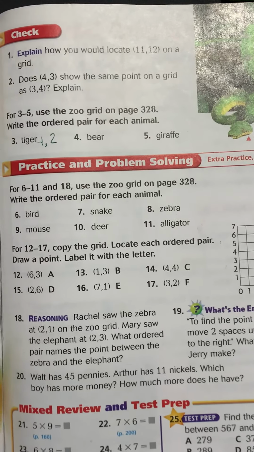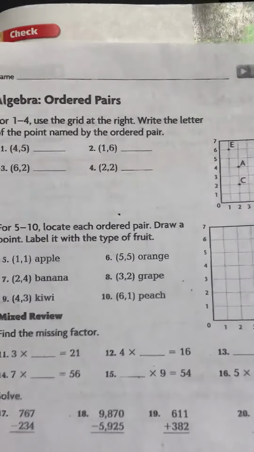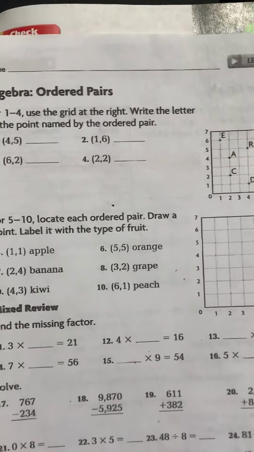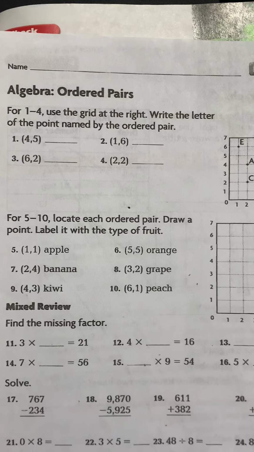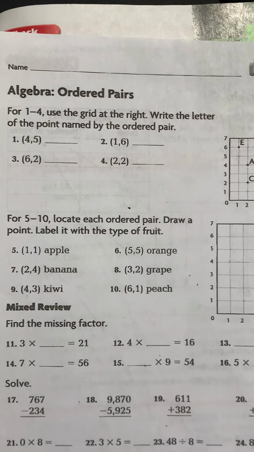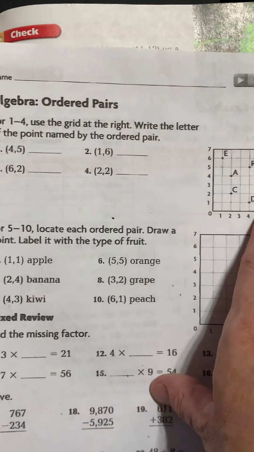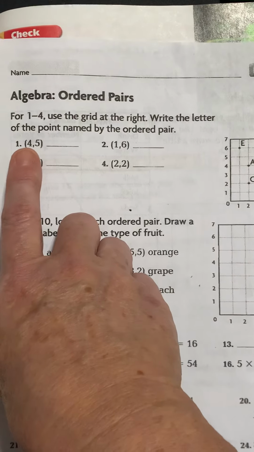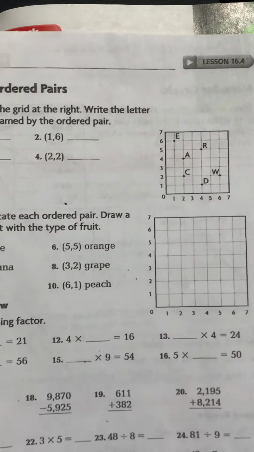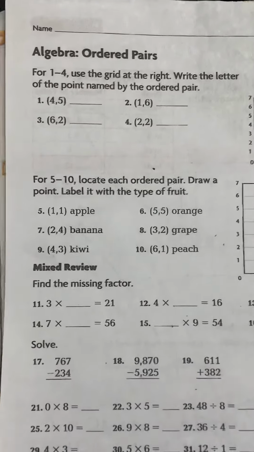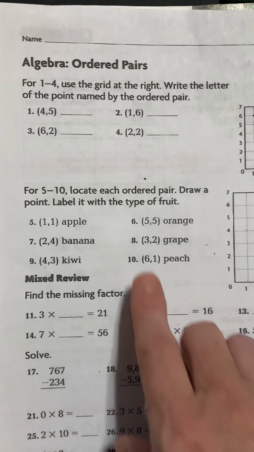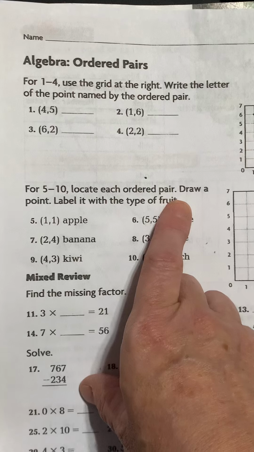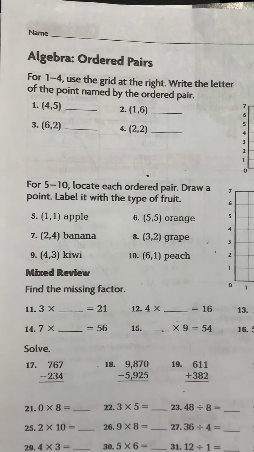Then, when you finish that, you have a worksheet that looks like this, ordered pairs. It's only one-sided, should be in your packet somewhere. Same kind of practice as what you did in your book. You're going to use this grid, and you're going to write the letter of the point. You've got to go over 4 and up 5, and tell me what letter that is. Okay? Over here, you're going to locate each ordered pair, and you're going to draw a point and label it with the type of fruit.